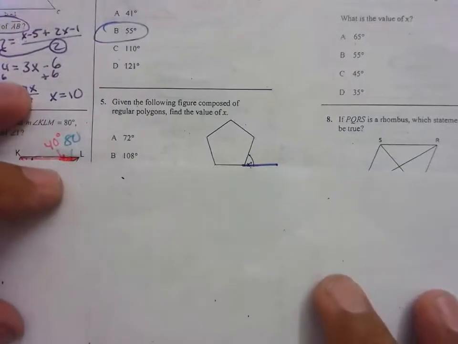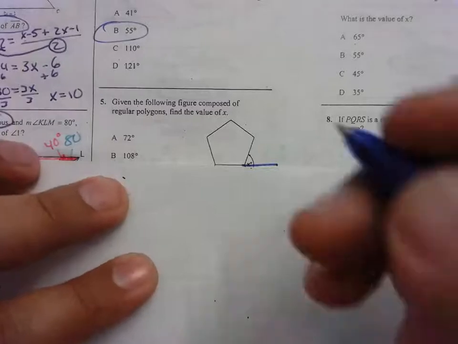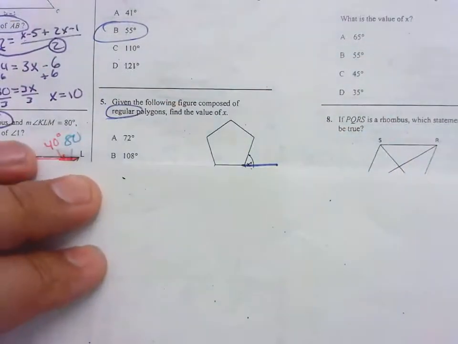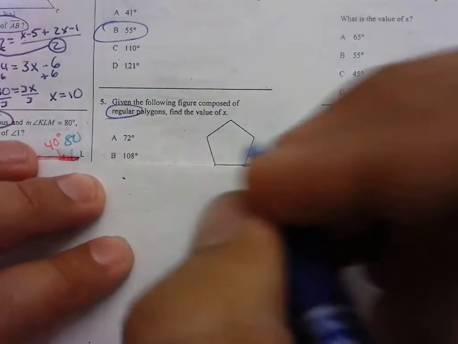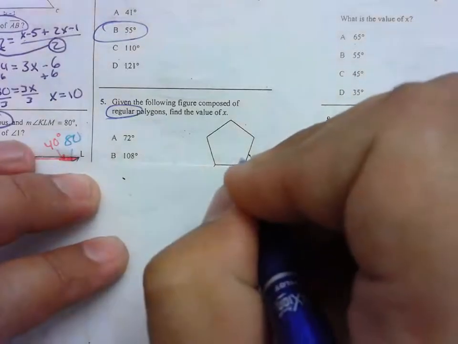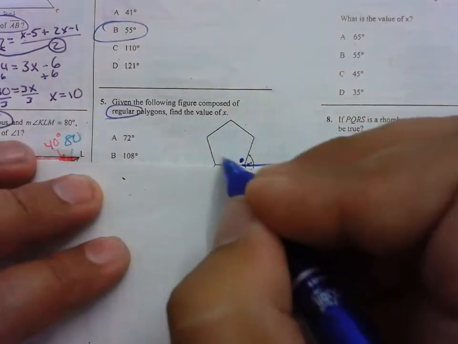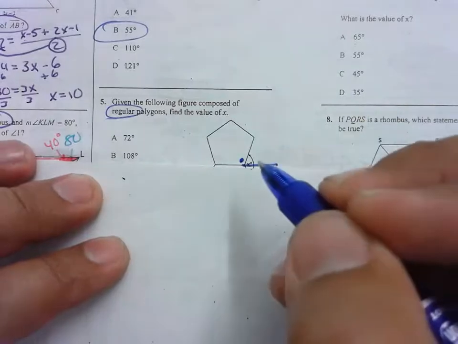Let's only worry about that shape. That shape is a what? Pentagon. They said it's regular, so all sides and angles are equal. Is there a way that I can find this angle measure right there? Is there a way for me to find out what the total number of angles in this whole thing is?